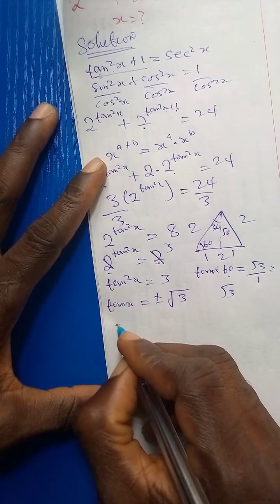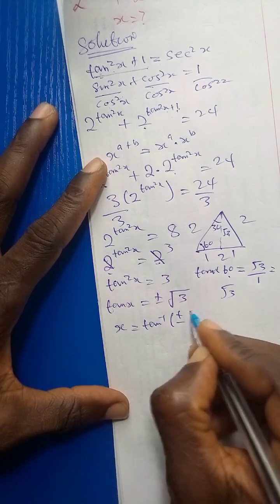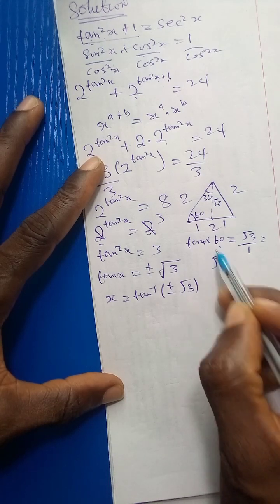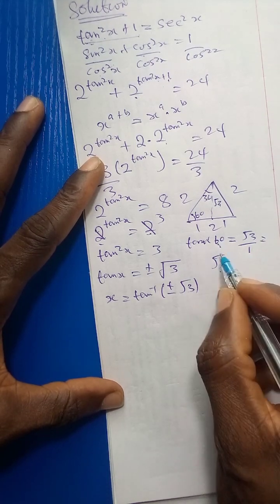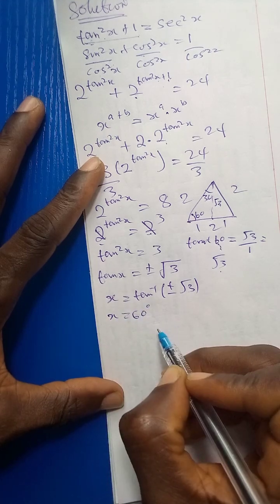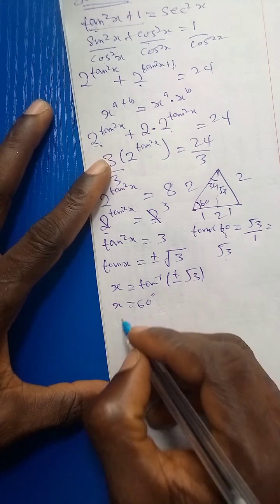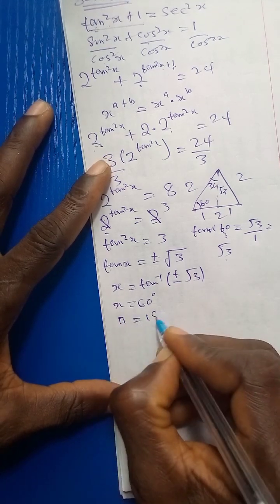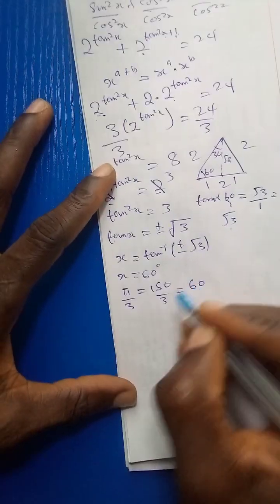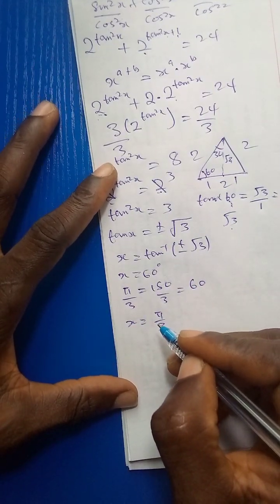Therefore, our value of x is the tan inverse of plus or minus root 3. And we have just seen that the value is 60. Now, this is in degrees. So x is equal to 60 degrees. Now, what about in radians? Let's remember that pi is equal to 180. And if I divide it by 3, I have 60. So x is equal to pi over 3 in radians.